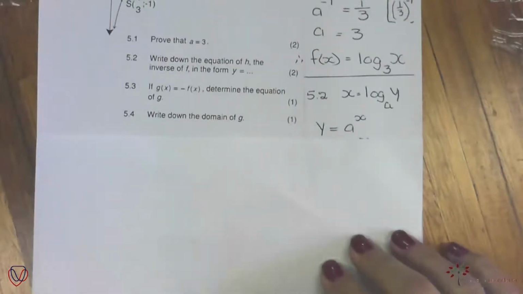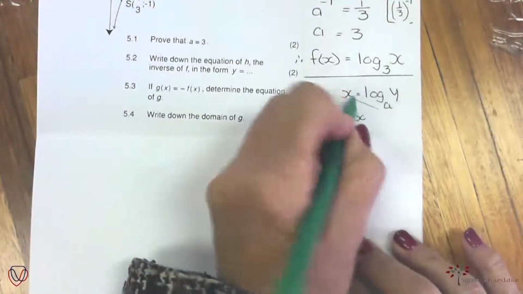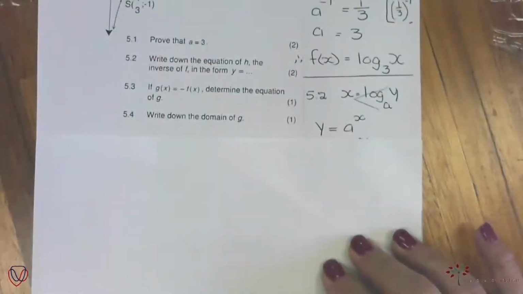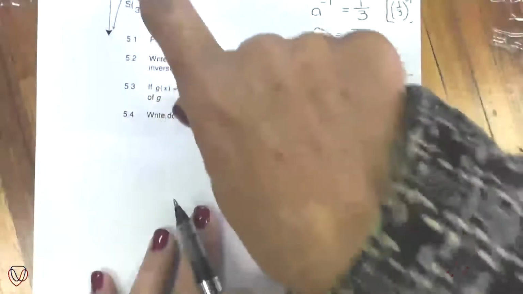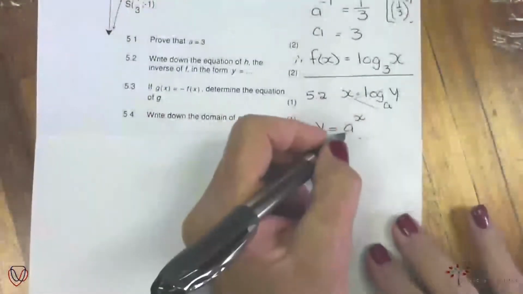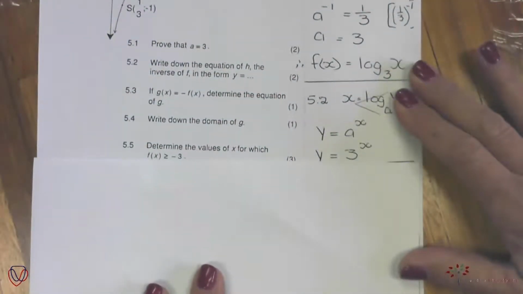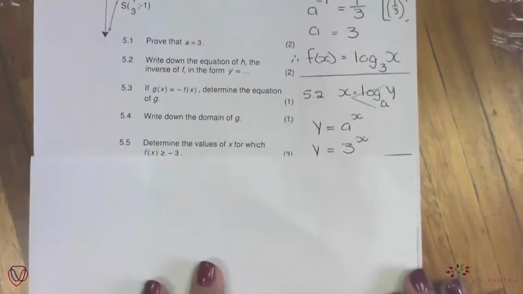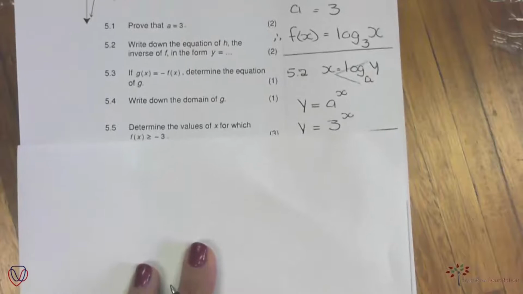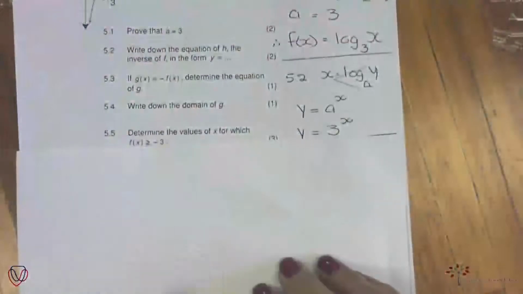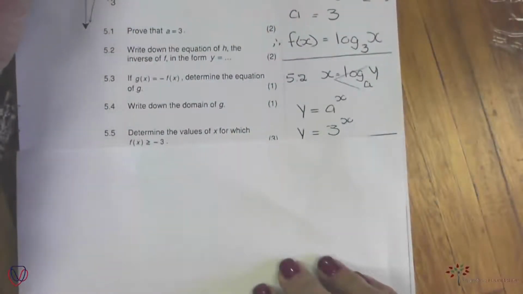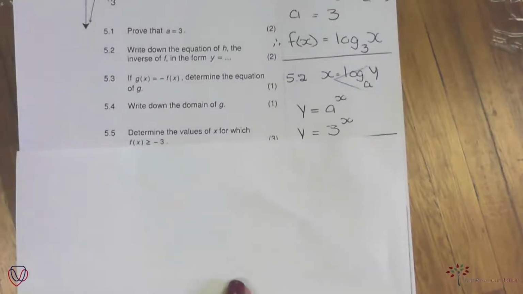But if you look at this, it's so easy if you just remember you should do this. A to the power x is equal to y. You do that from log to exponent. So this is the equation of the inverse of that graph. But what is the value of a? We've already got it. So it's y to the power of 3 to the power of x. Y is equal to 3 to the power of x. That is your exponential graph, which is the inverse of that graph. The inverse. It will be somewhere here on your graph. Right, let's have a look at the next question.